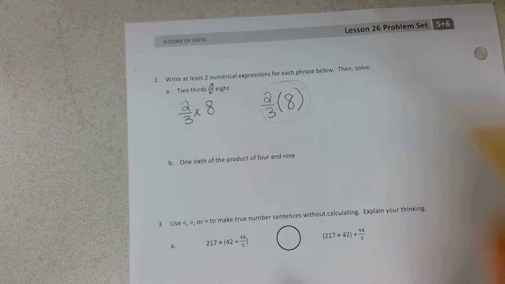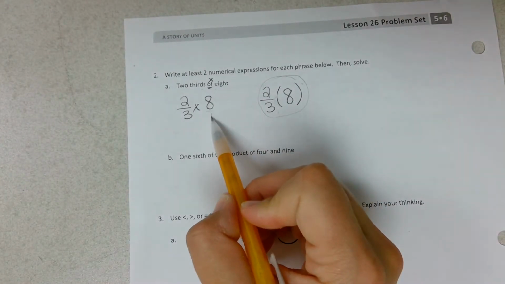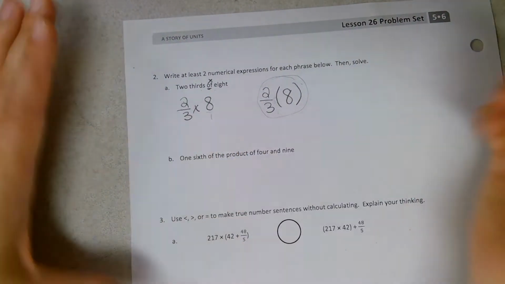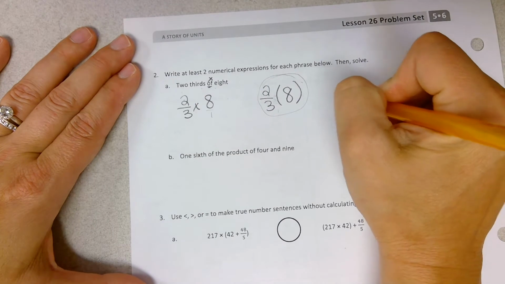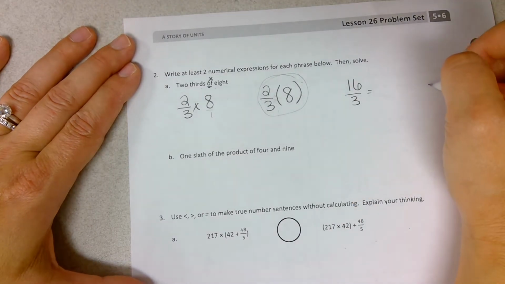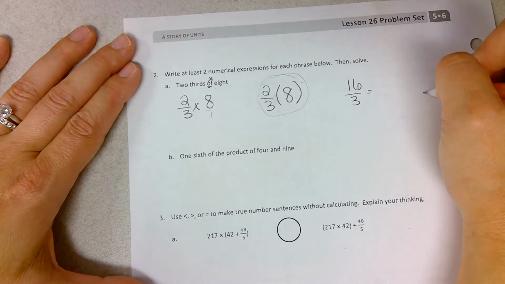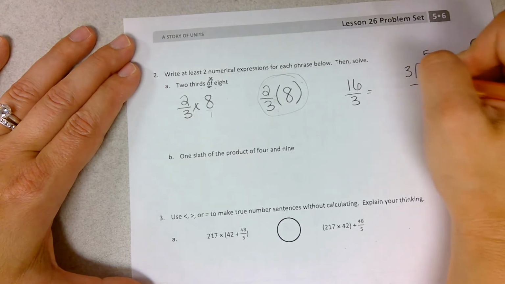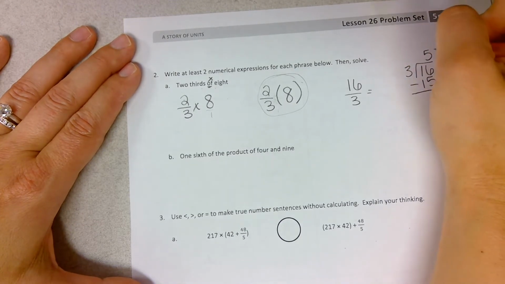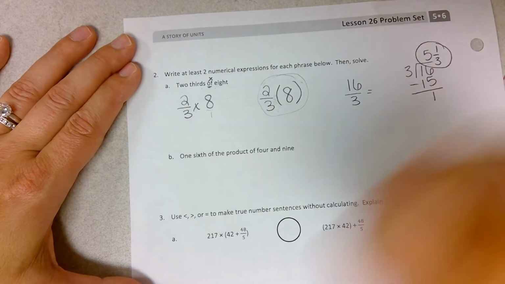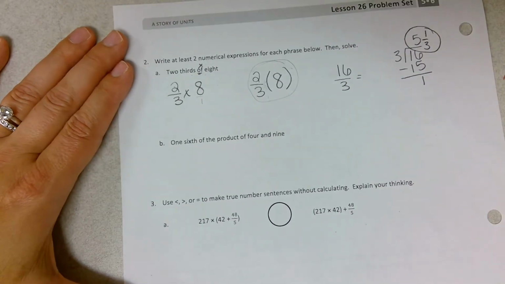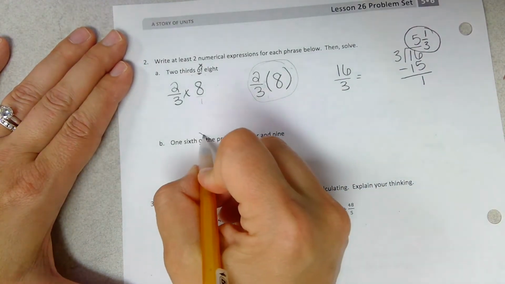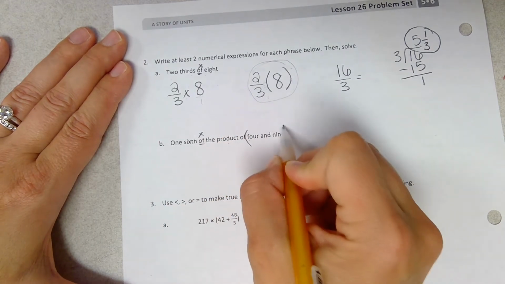So now I can go ahead and multiply this out. Remember, 8 has that invisible 1. So 2 times 8 is 16/3. Okay, then 16 divided by 3 is going to be 5 1/3.